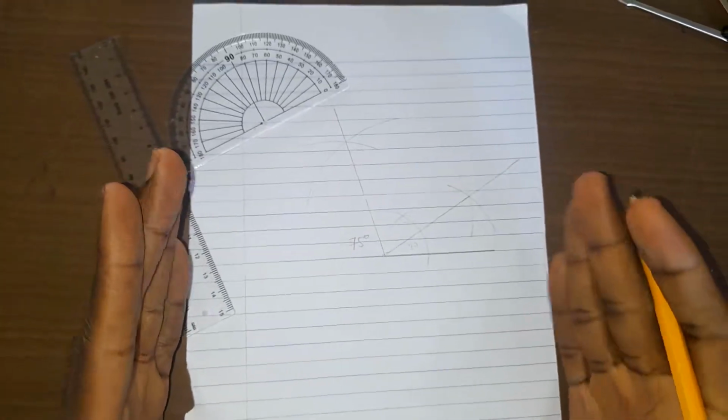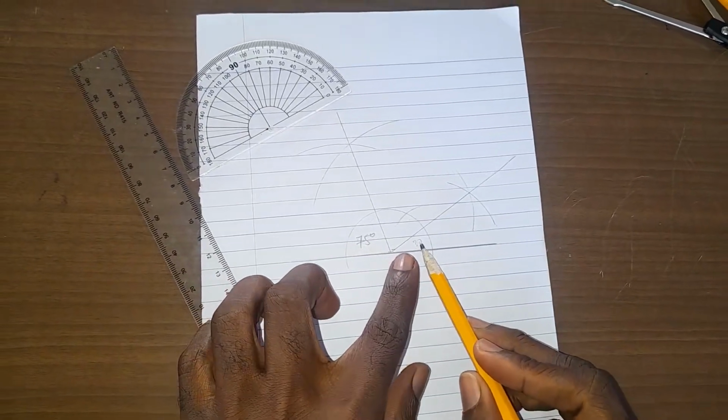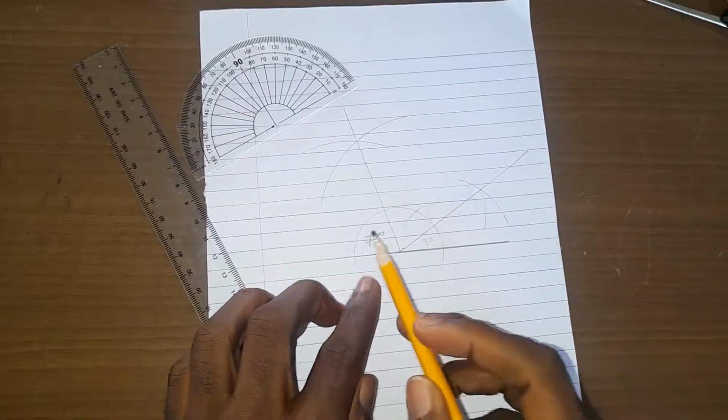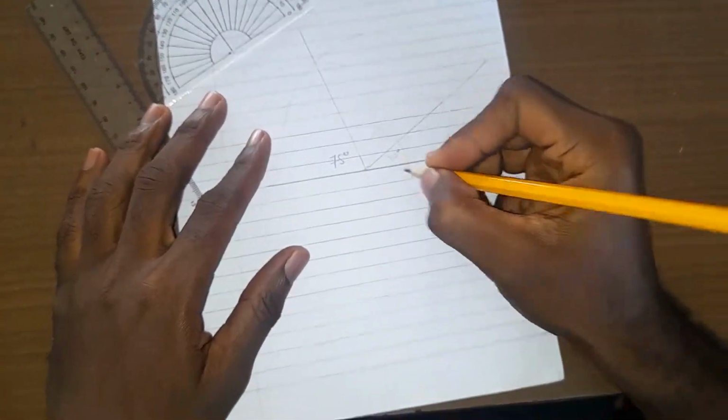Labeling in construction is very important. If you get 75 here, you have to write here 75. You see, I wrote here 30 degrees. Do you get it? But I wanted to construct what? Angle 75. Okay, 30 degrees. Are you okay? Yes. So that is the first method.